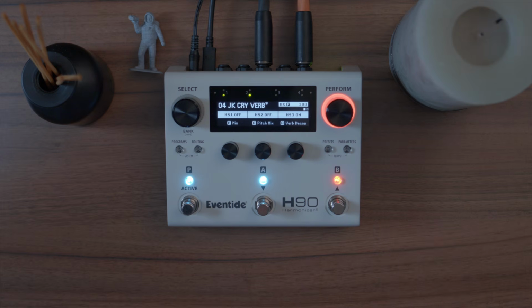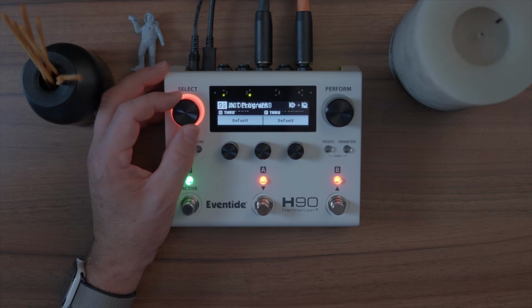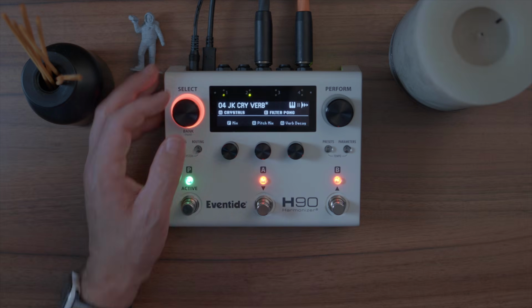If you want to go back to our standard version, we just turn this off. All hot switches are off. We're back to our standard. We can press select, and we're back, and we can then scroll through all of our various programs that we've created.